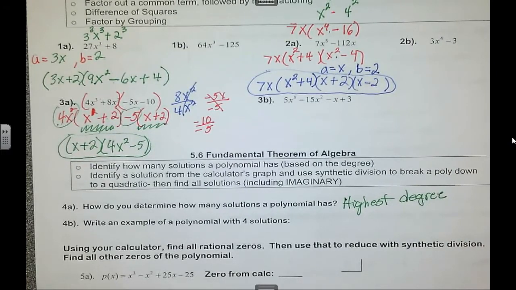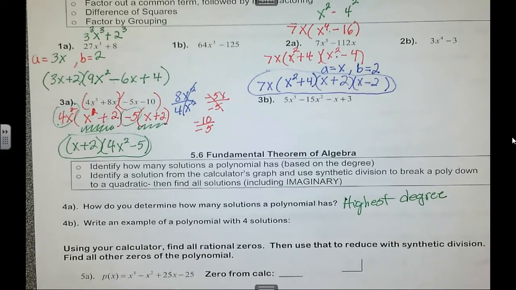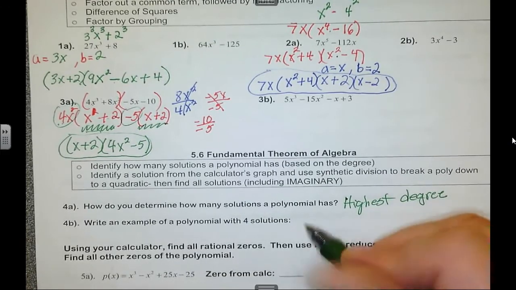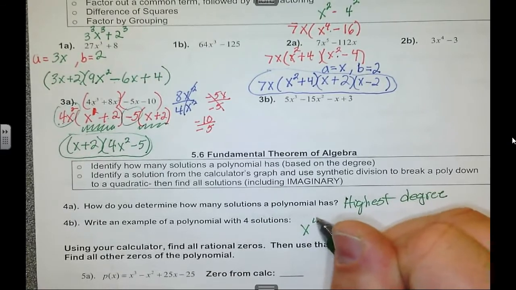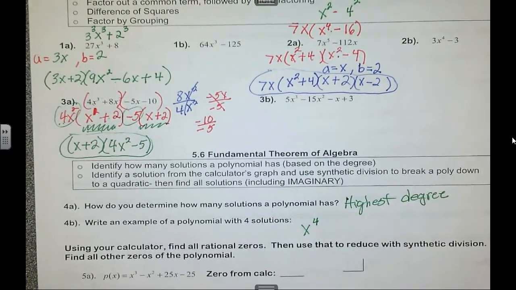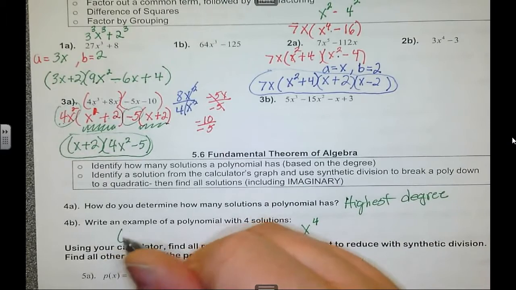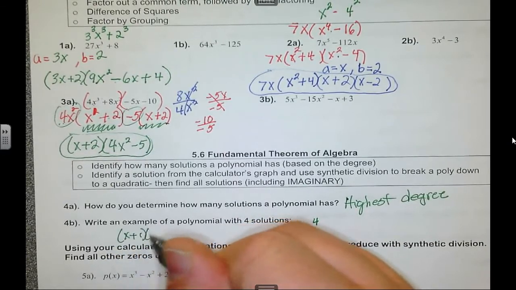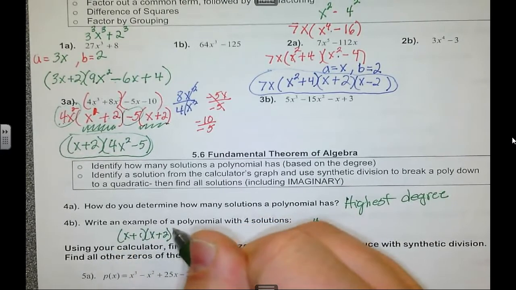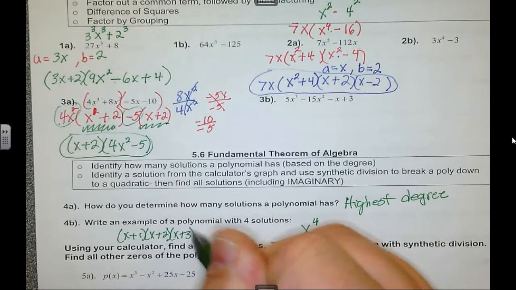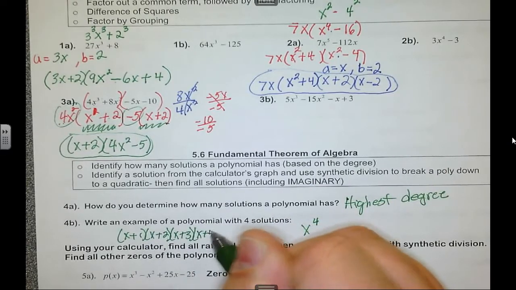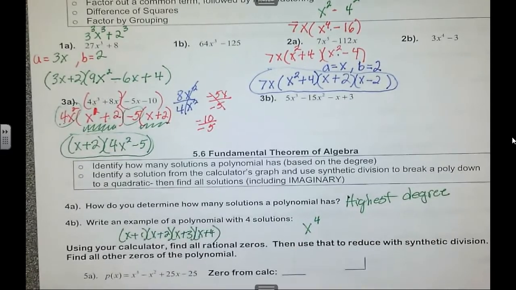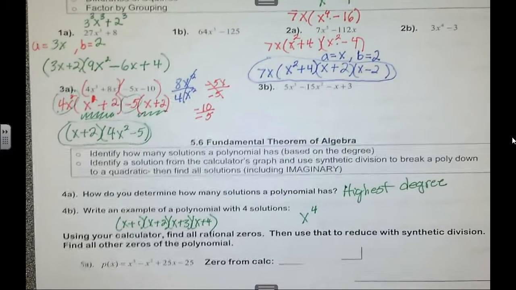Yes. One example of a polynomial with 4 solutions. How about x to the 4th? How about x plus 1 times x plus 2 times x plus 3 times x plus 4? Anything with x to the 4th, right? Okay, 5a.